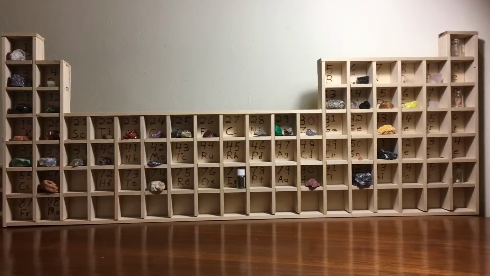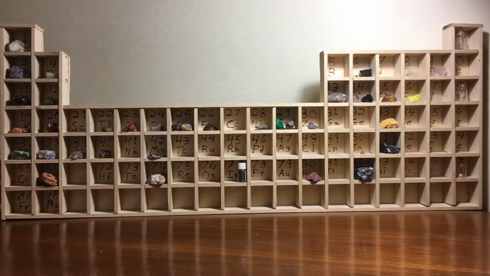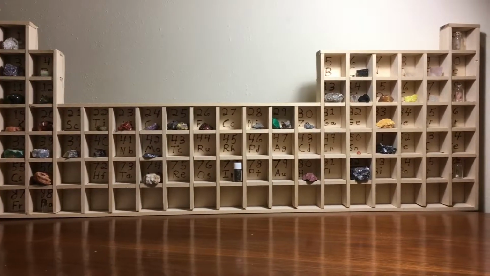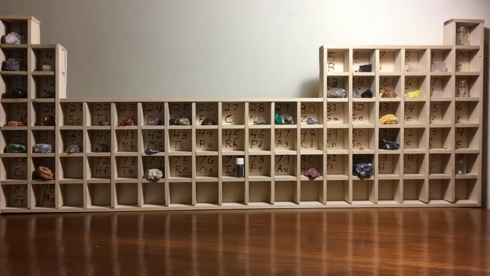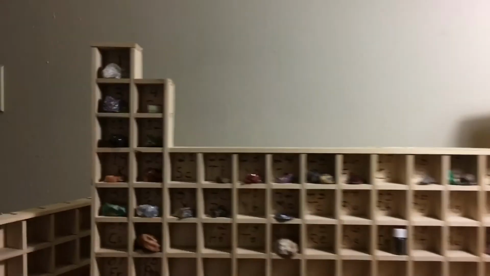I have here a periodic table I made to store all my mineral samples. All of these are as found in nature and are not refined in any way. So I'll just give a close-up of each mineral.